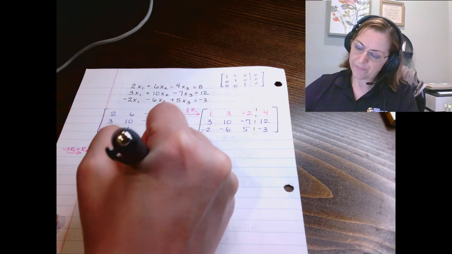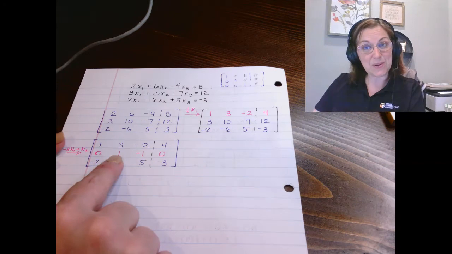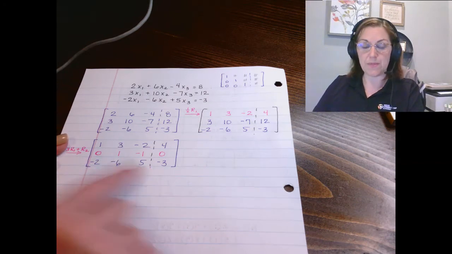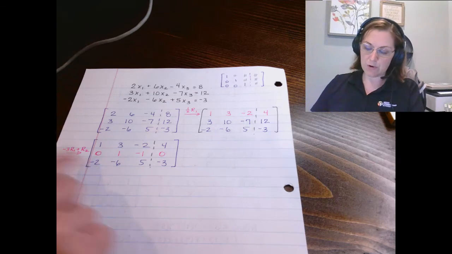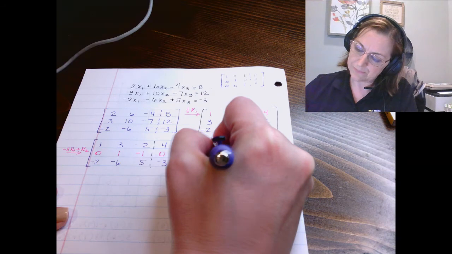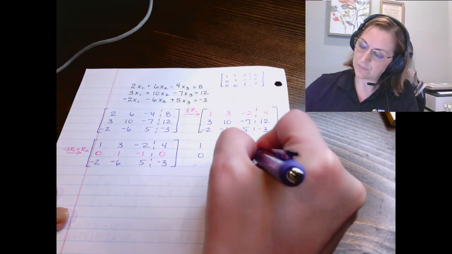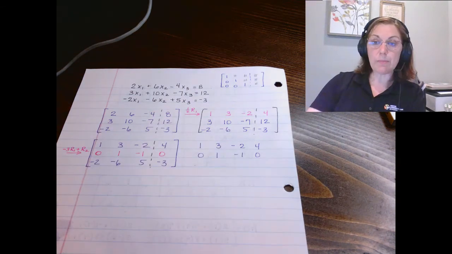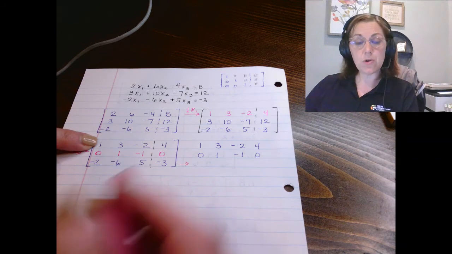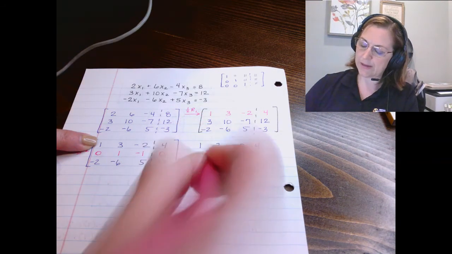Okay, so now we've got our 1 and our 0, and we got lucky too and got the 1 there. Now I just need a 0 here, a 0 there, and a 1 there. So let's work on the 0 here. That means I'm going to leave rows 1 and 2 alone. And I'm going to get row 3. Let's see, I'll multiply row 1 by 2, and I'm going to add it to row 3.